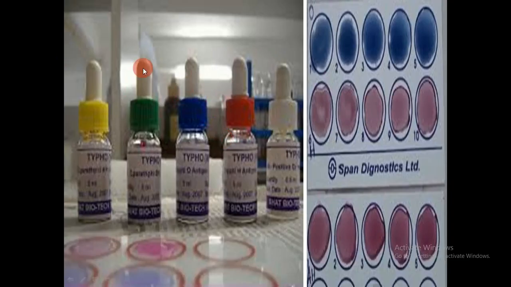And this is the Vidal test, and this is the antigen and the antibody present in the serum of the patient, and we do this agglutination. If there is lattice formation, it is positive, and if there is still a suspension, it is negative.